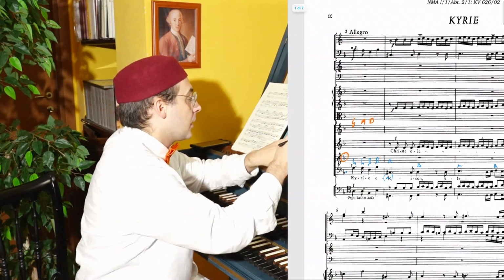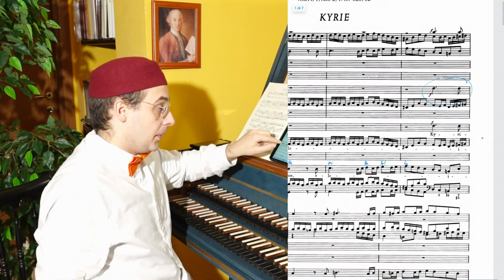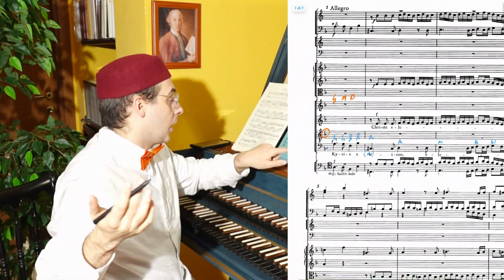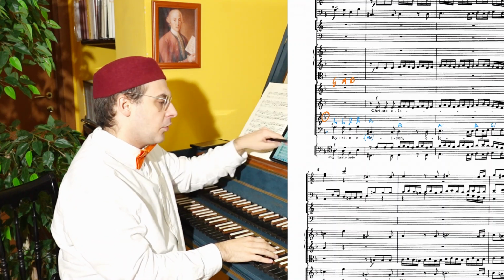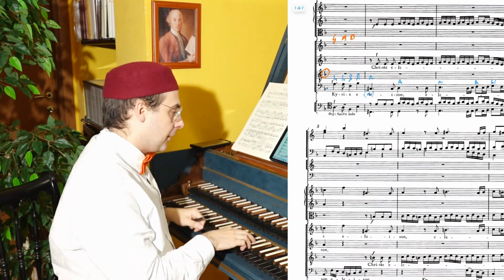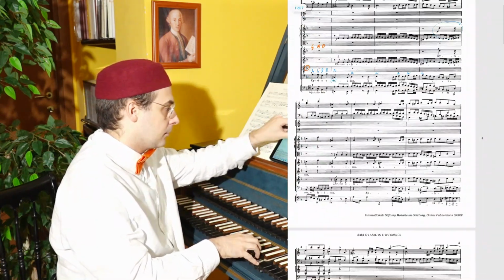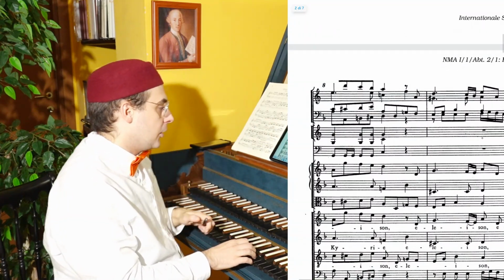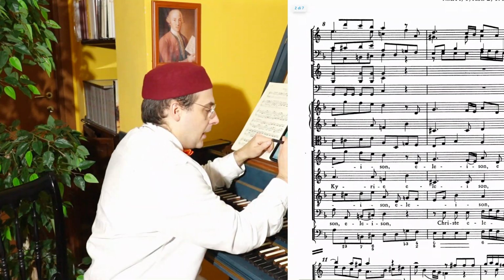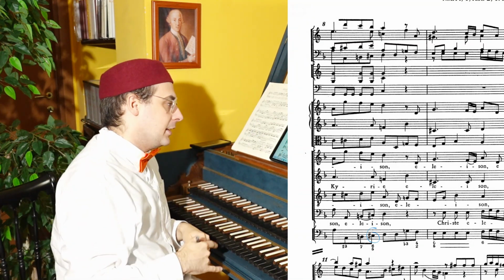Here, it starts on D, the real answer, but this of course is in the environment of A minor. And then, as you can see, thanks to the new C sharp at this point, we come back to our D minor.